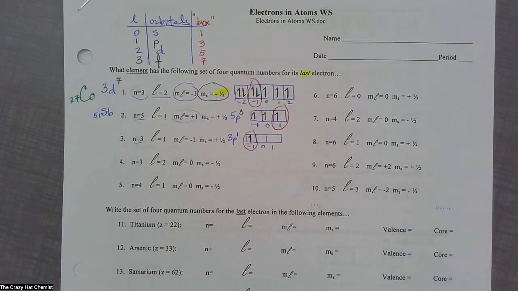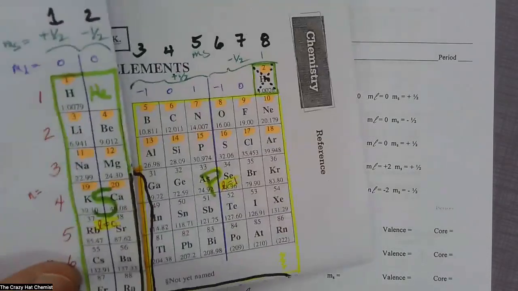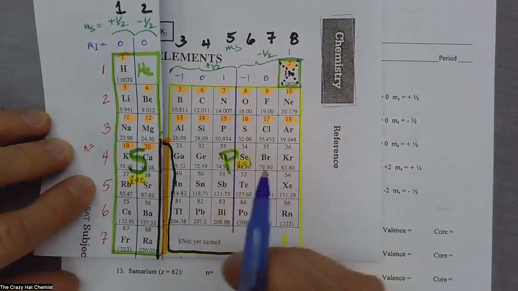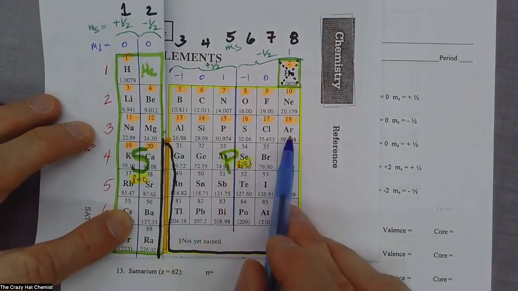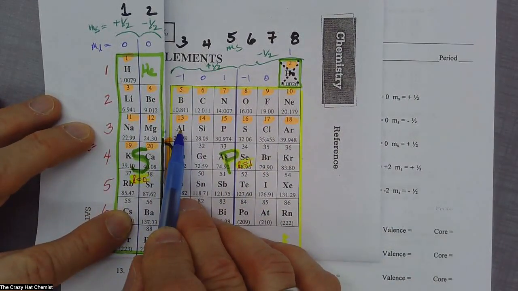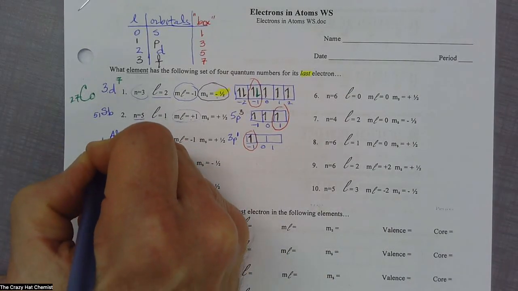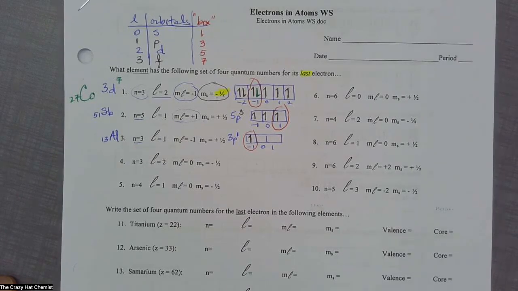So let's see if we can come up with that one. So again, if it's a 3p1, that is a 3. These are the p's, and it's 3p1. There we go. Aluminum, and that's element number 13. Aluminum, and it's element number 13, just like that.